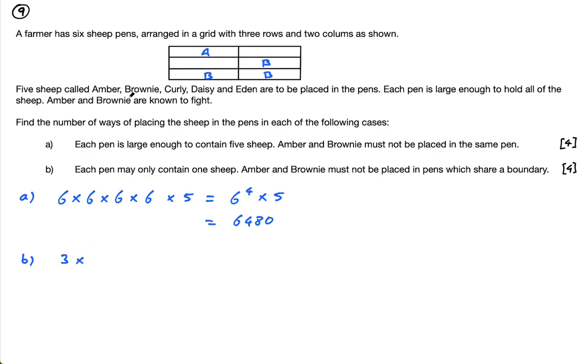And then Curly can go into 4 pens, because let's say we put Brownie into this one. There's only 4 pens left, because in this question each pen can only contain 1 sheep. So if I put Brownie into one of these, Curly can only go into one of the 4 remaining pens, which means Daisy can only go into the 3 remaining pens, and Eden can only go into, hang on, am I right here?